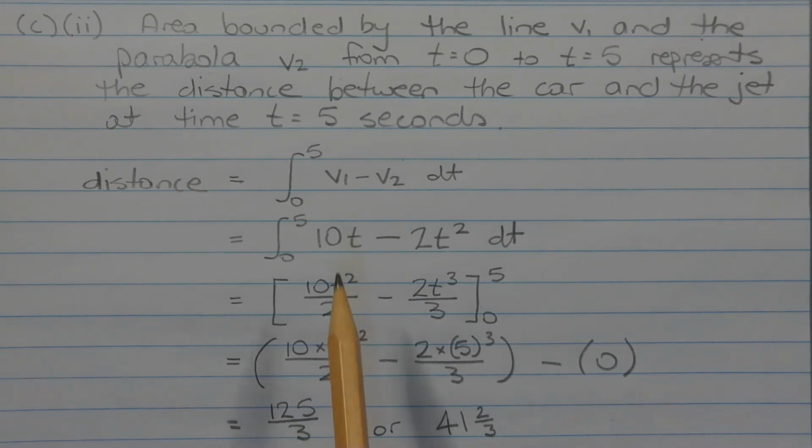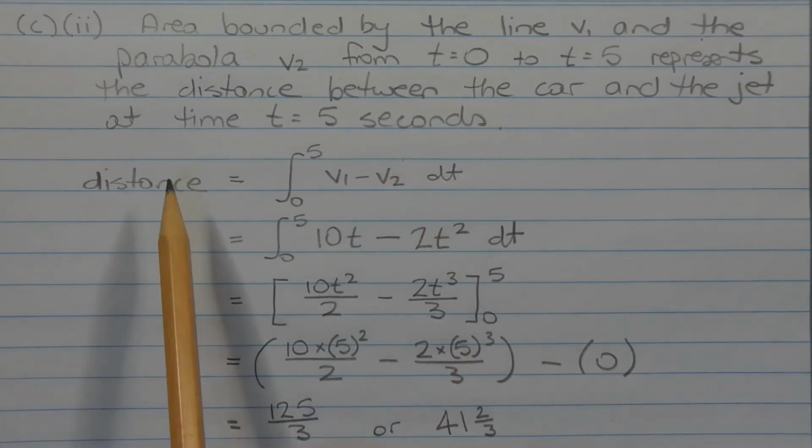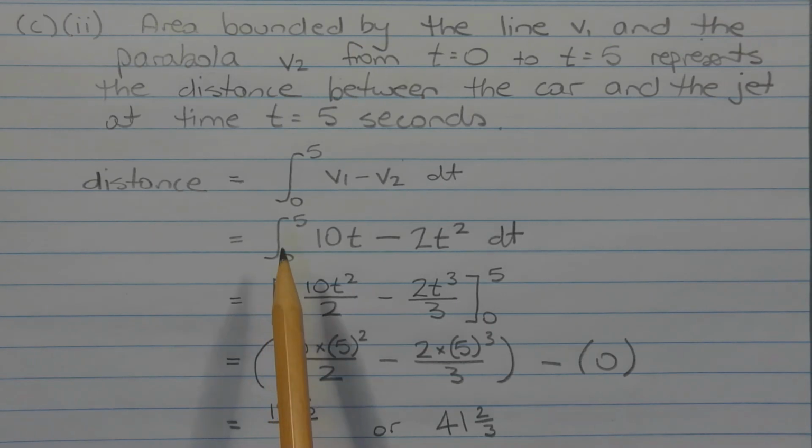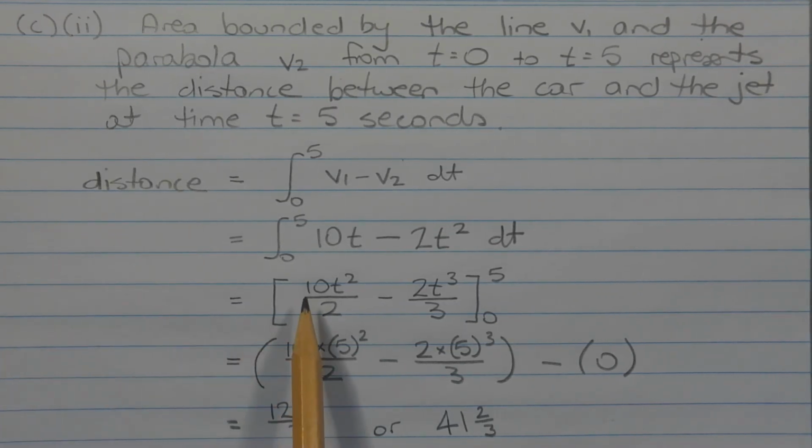Now v1 is equal to 10t from part 1, and v2 is equal to 2t squared. So distance is equal to the integral from t equals 0 to t equals 5 of 10t minus 2t squared dt. Performing the integration, we get distance is equal to 10t squared over 2, or 5t squared, minus 2t cubed over 3, from t equals 0 to t equals 5.